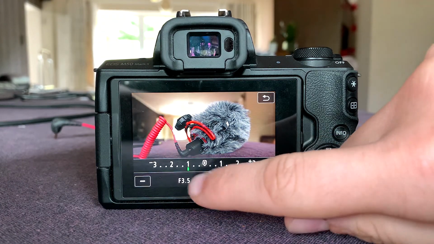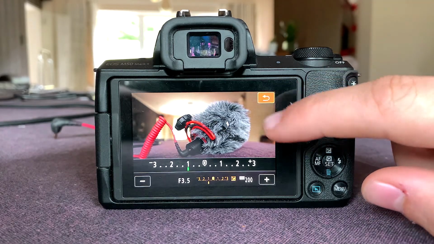This simple trick helped me a lot of times when having a bright sky or just recovering details out of my sky, and it will make a lot of difference.